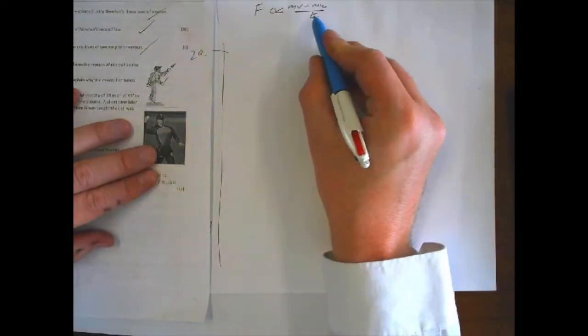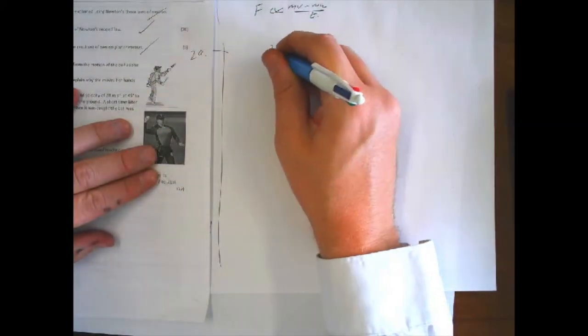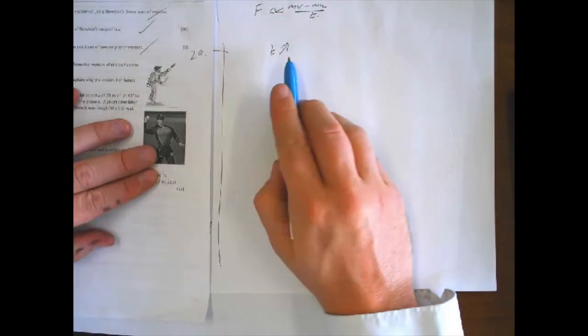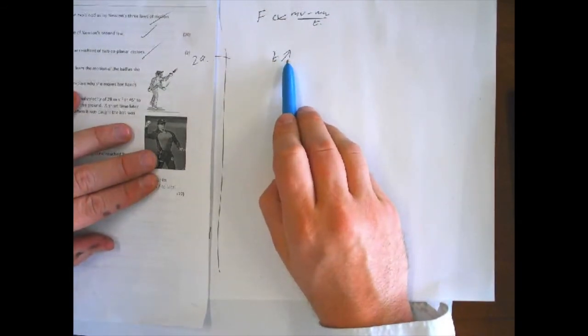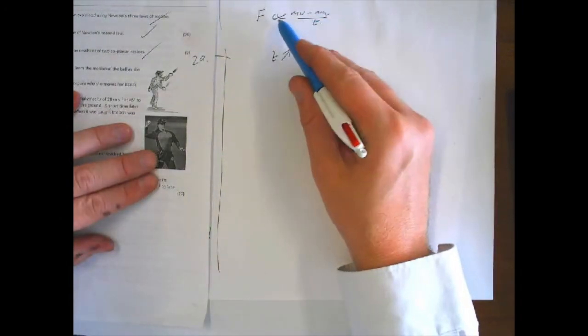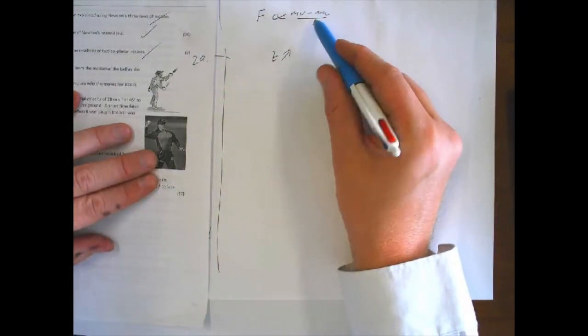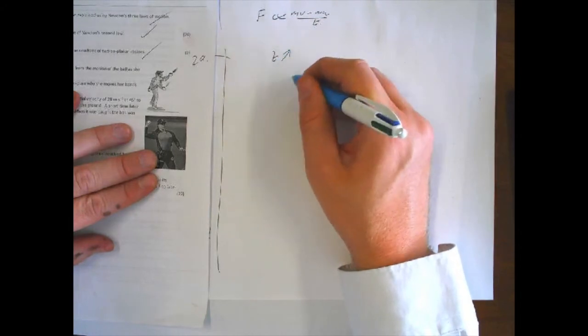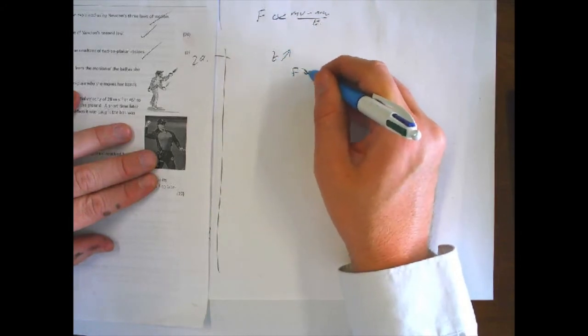When the cricket player moves her hand away from the ball, what she's actually doing is prolonging the time of impact. So because t is increasing, because she's making the impact last longer, the overall force is going to be smaller because you're dividing by a bigger number. So because t increases, the force is going to decrease.